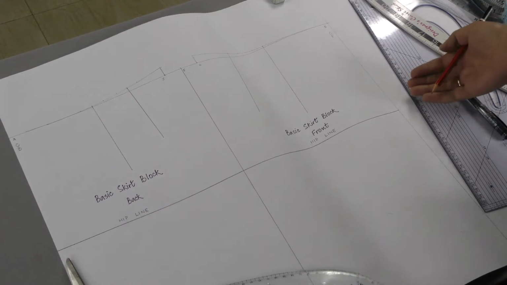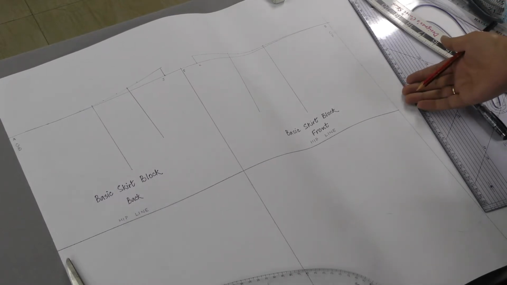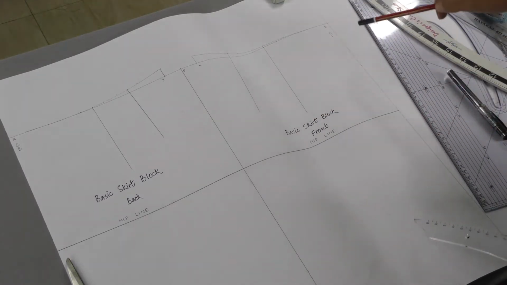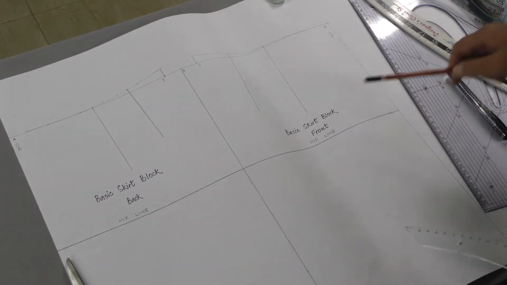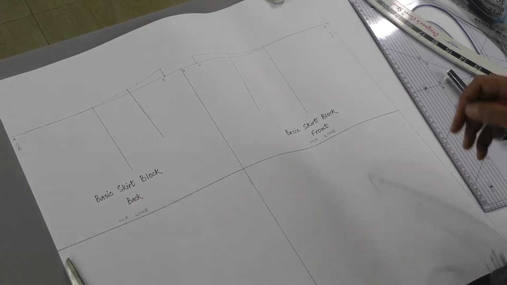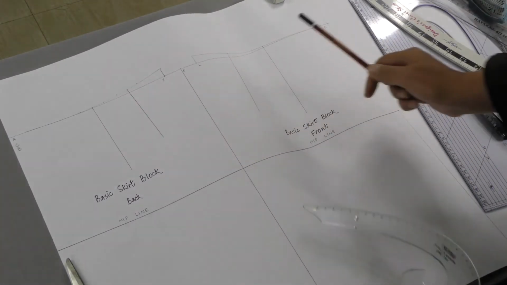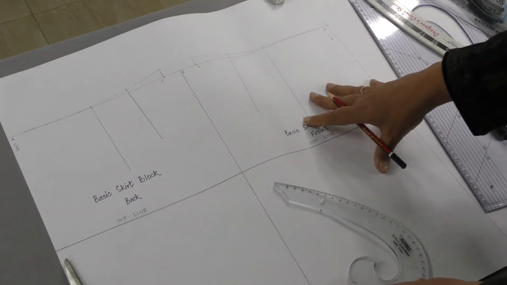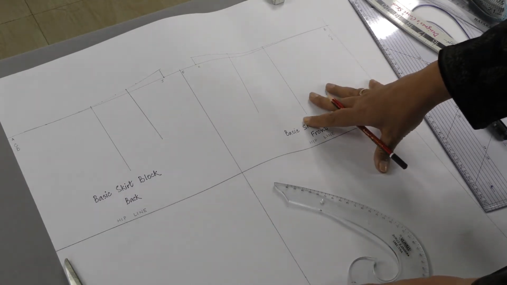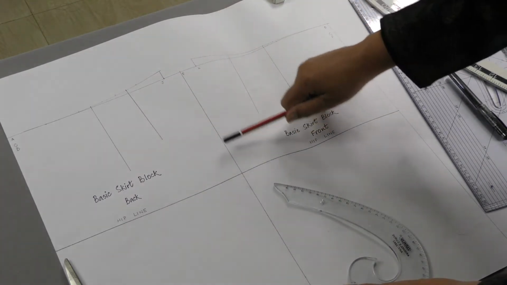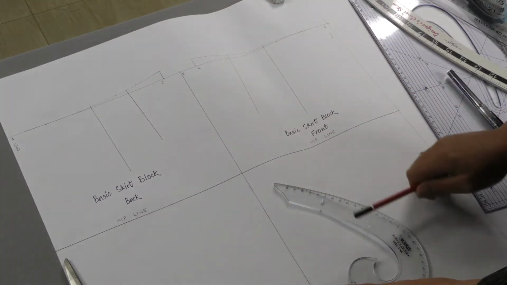So here in this basic skirt block, we have drawn the working area, the grid lines of the working area. We've marked the hip line and we've marked the position of the darts as well. We'll learn how to draw the waistline and side seam line using a hip curve.